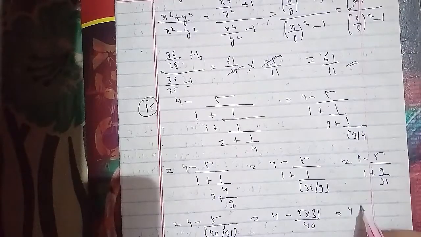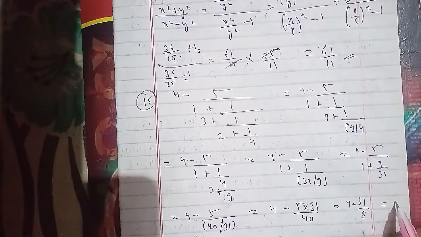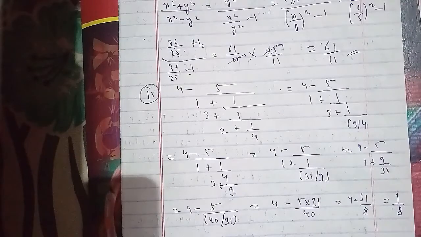That is further equal to 4 minus 5 upon 40 by 31, which equals 4 minus 5 into 31 upon 40, which equals 4 minus 31 upon 8, and that is of course equal to 1 upon 8. That would be the right answer for this question. Now we will go ahead with another question, the 16th question of the session.